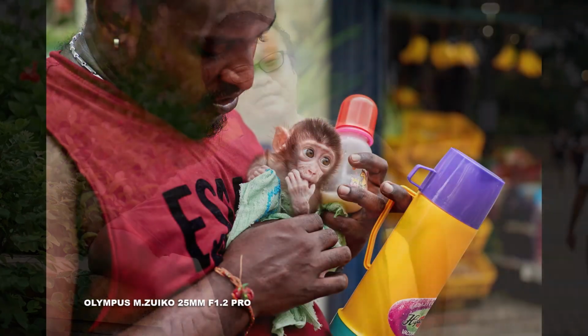Is it significantly better? Is it that much better? No. The original F1.8 version is already a fantastic lens. It delivers wonderful results, but the F1.2 Pro just does it better. It is noticeable, you can see it when you compare it side by side, but it is not a huge margin. But yes, you're paying for a Pro lens, it does give you that extra advantage.